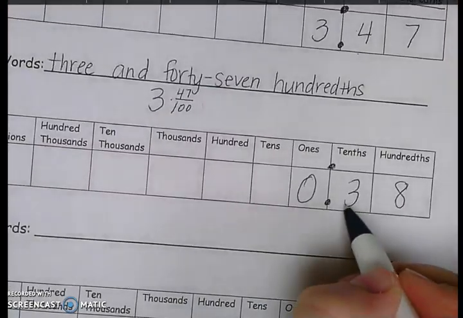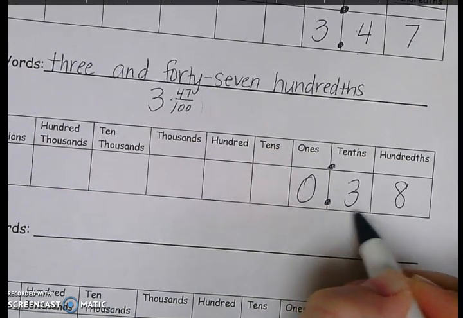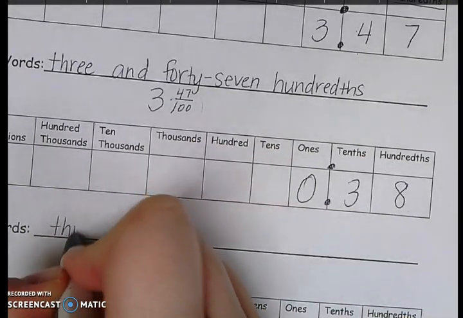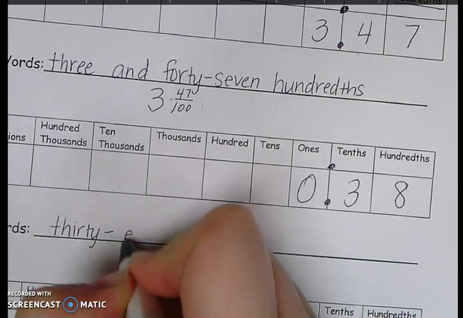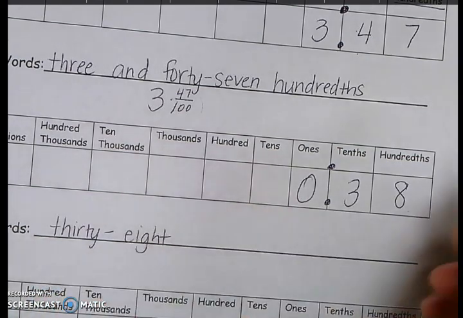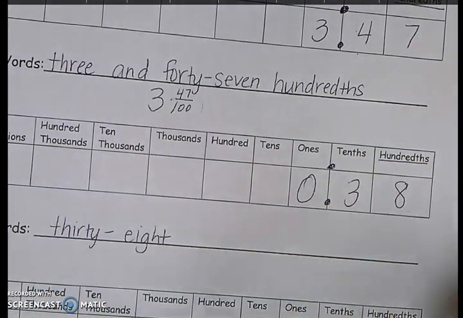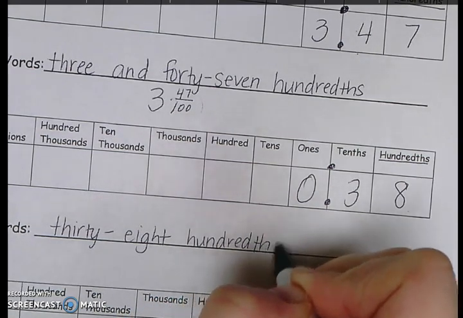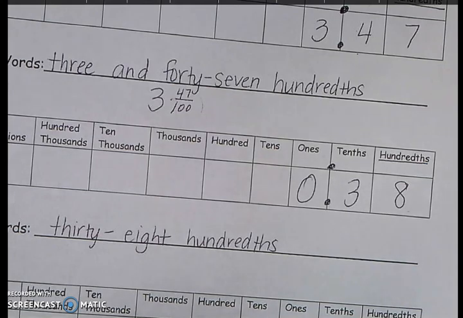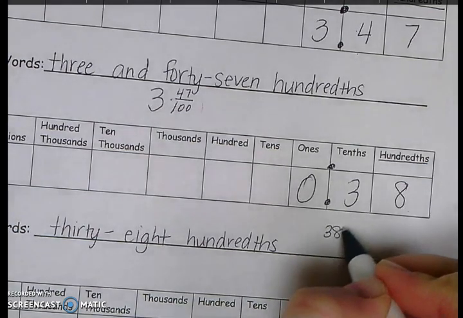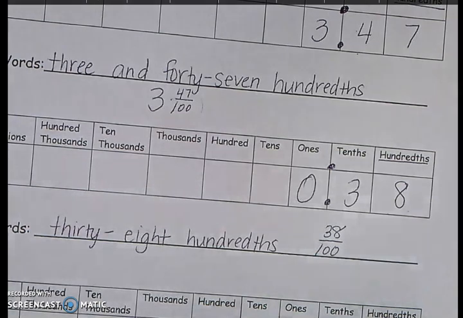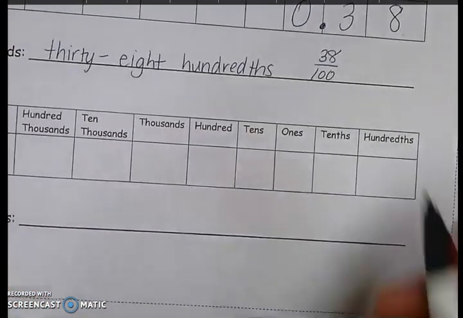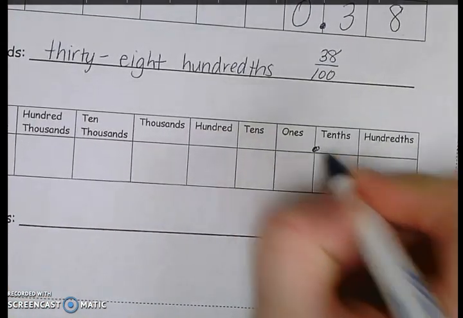So I would say this together, so this would be 38. 38, and then the last place I have is hundredths, so 38 hundredths. The way that would look as a fraction would be 38 over 100, or 38 hundredths.